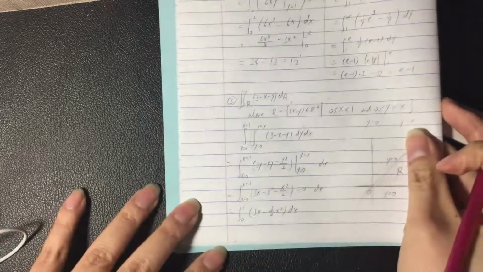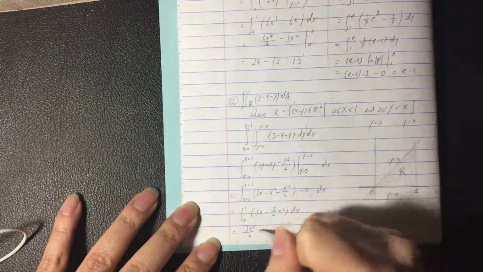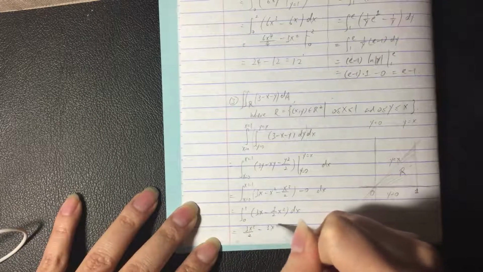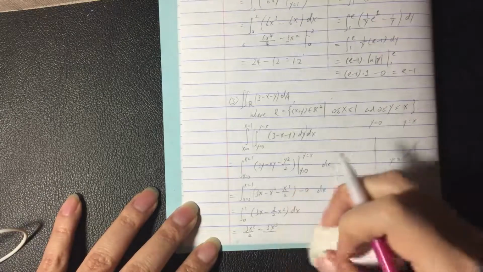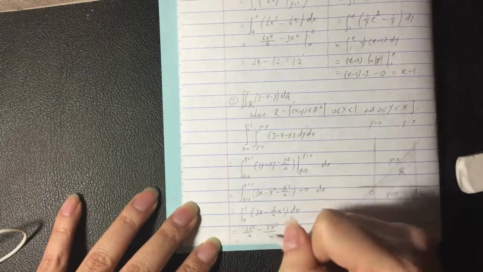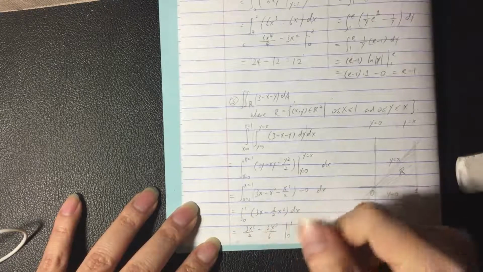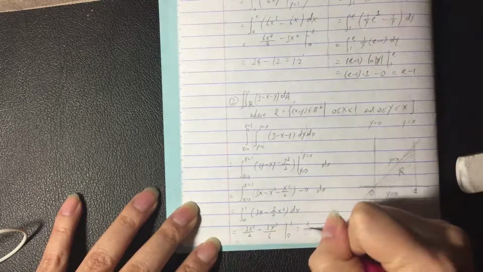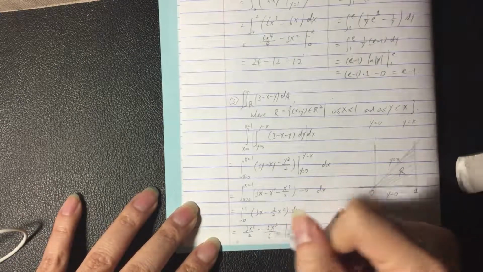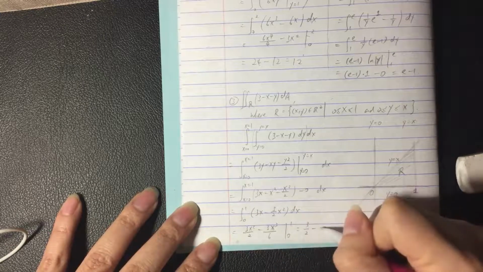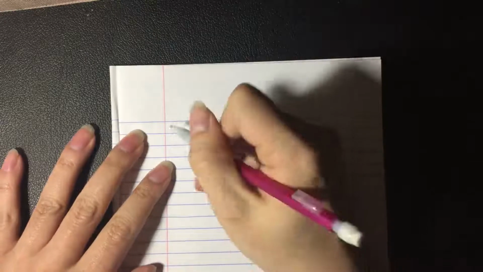Then take the antiderivative with respect to x. We have 3x squared over 2 minus 3x to the power 3 over 6. Evaluate from 0 to 1. If I substitute 1, I have 3 over 2 minus 3 over 6. 3 over 6 is 1 over 2. Answer is 1. Next example.